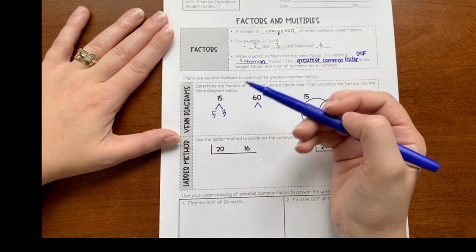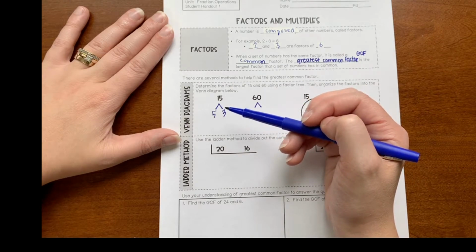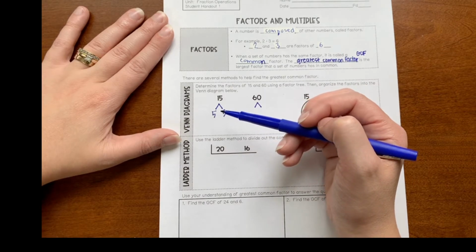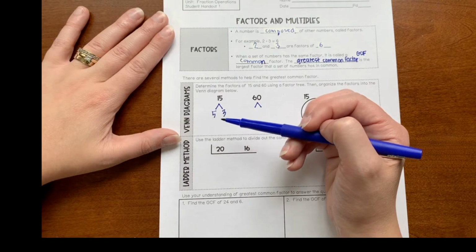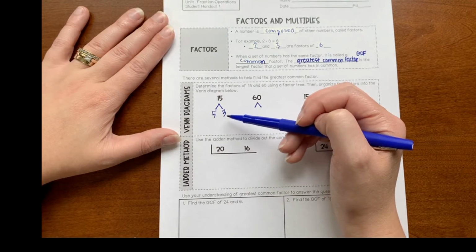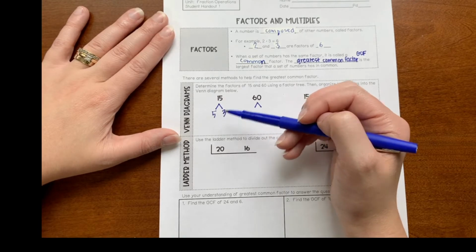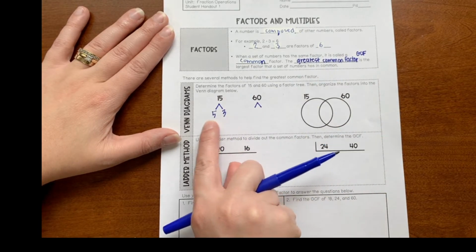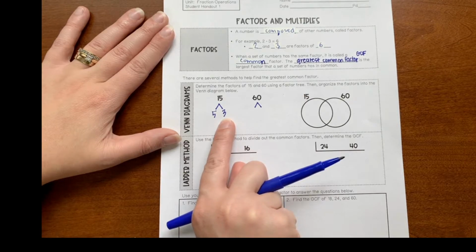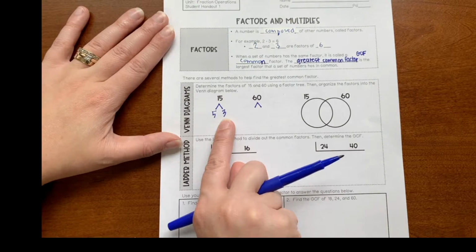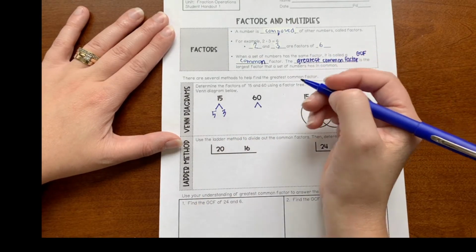There are not any factors other than 1 and 5 to give me the number 5 because it's a prime number, so I'm going to stop. And there aren't any factors that give me 3 except for 1 times 3, so I'm going to stop. These are called prime factorization. And that's what we're trying to do in the factor tree, is to get us to numbers that are prime numbers.